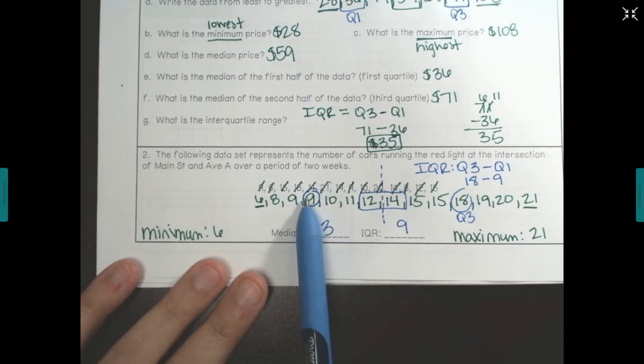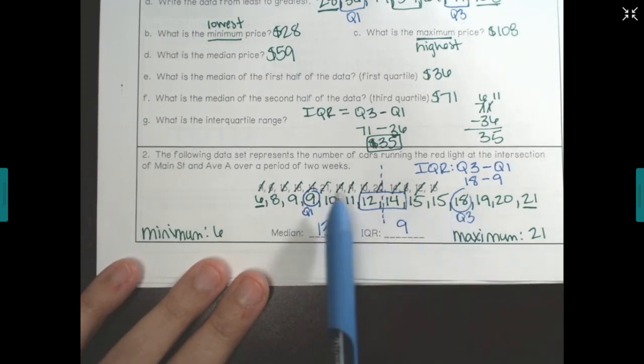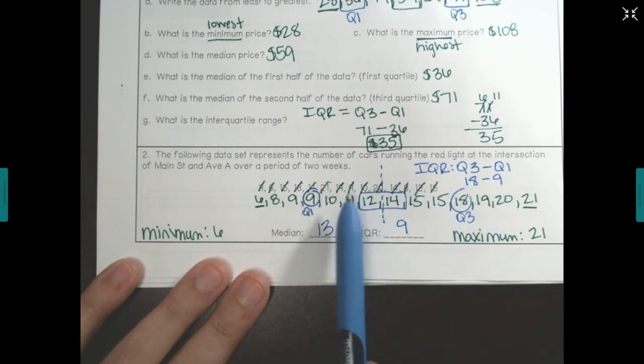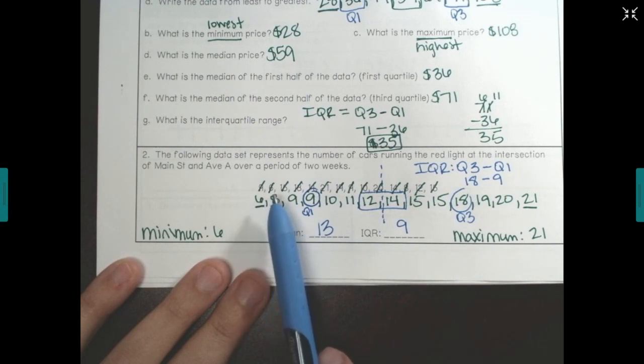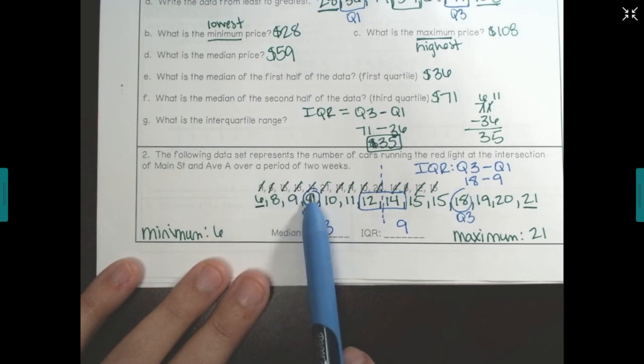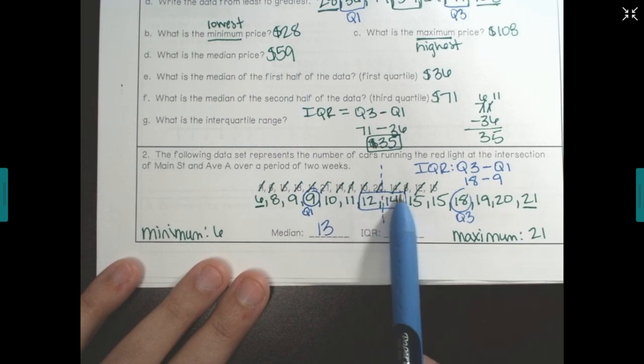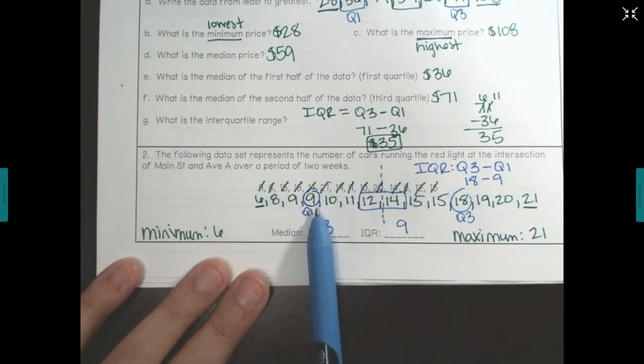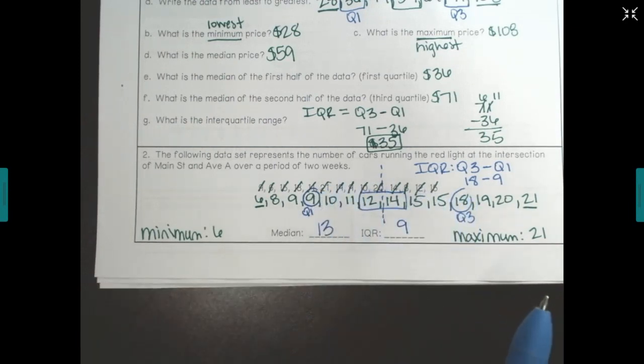So what this tells me is that between 9 and 18, 50% of the data falls in that range right there, that interquartile range. It's inside all the data, and this is 25%, 50%, 75%, 100%. So all of this, 9 to 18, all these are 50% of the data.